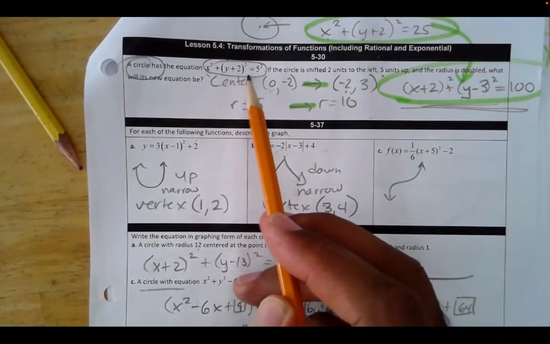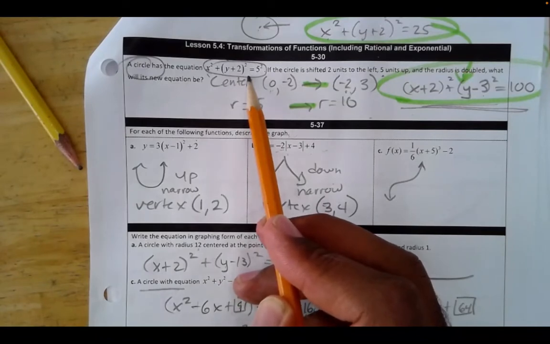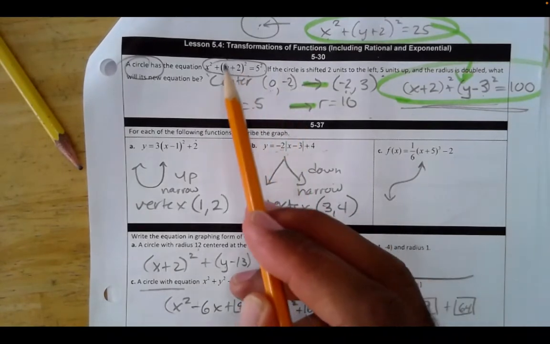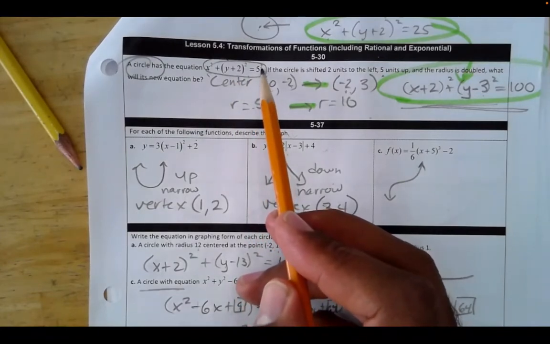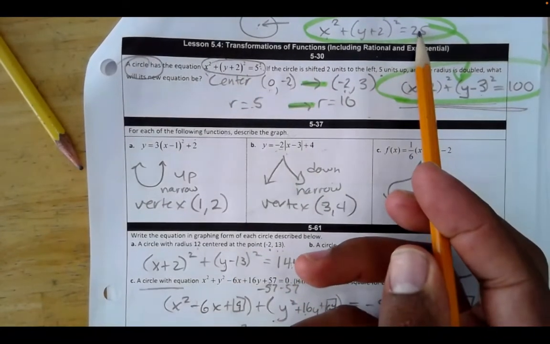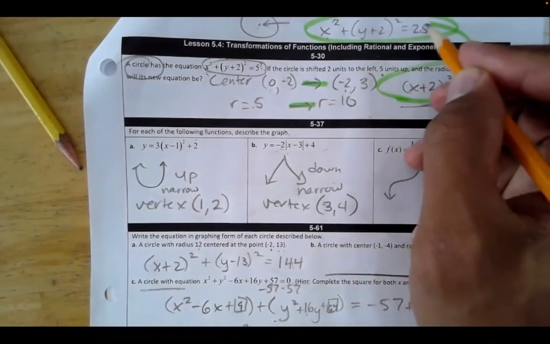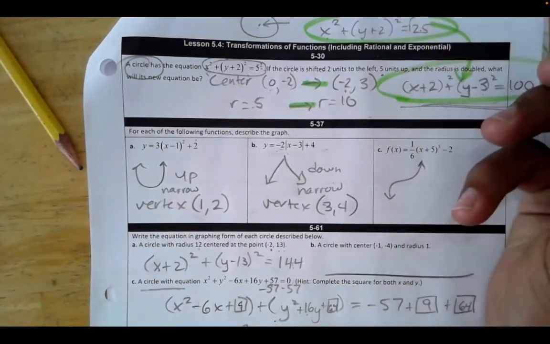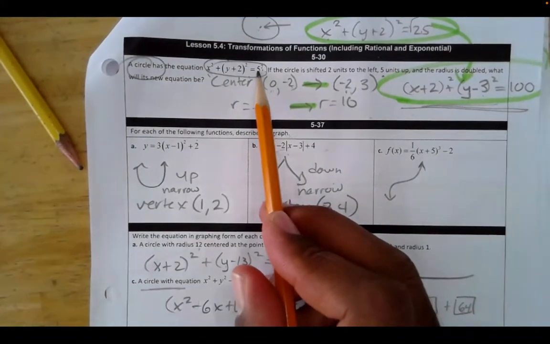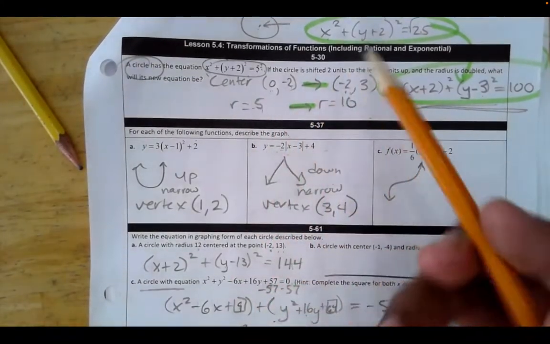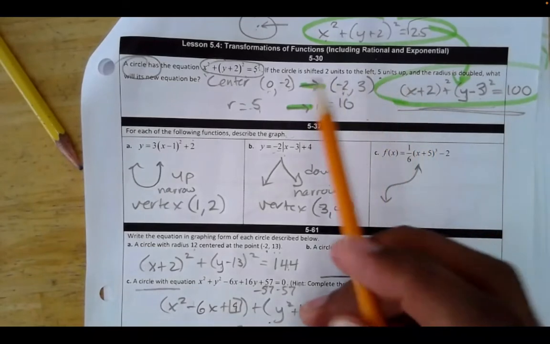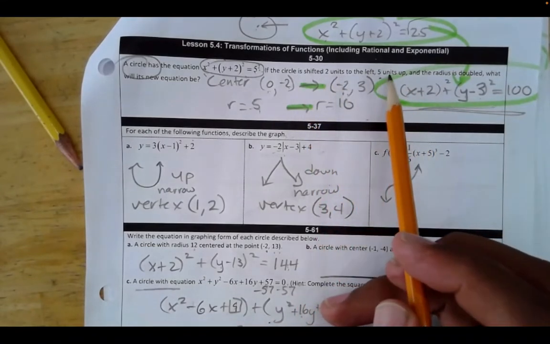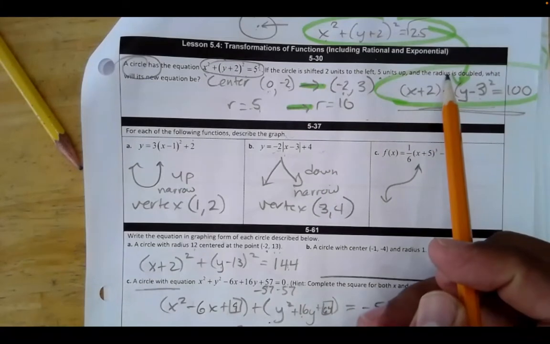Okay, and then y plus 2 means that the y value at that center is negative 2, because remember we switched the signs of these numbers. And then it says 5 squared, which technically is 25. And remember what I told you, in order to find the radius of the circle, you square root that. So it's already set up to show you that the radius is 5. Okay, and then it tells you that the circle is moved and changed in its size. So it's shifted 2 units to the left, 5 units up, and the radius doubled.